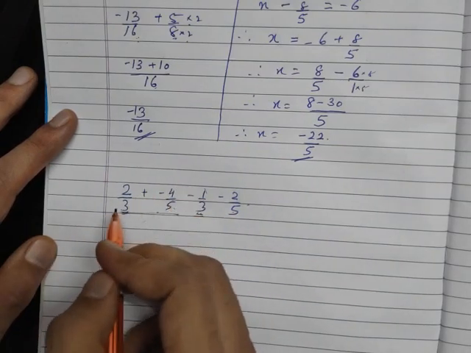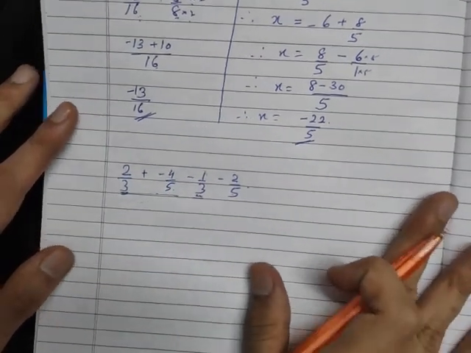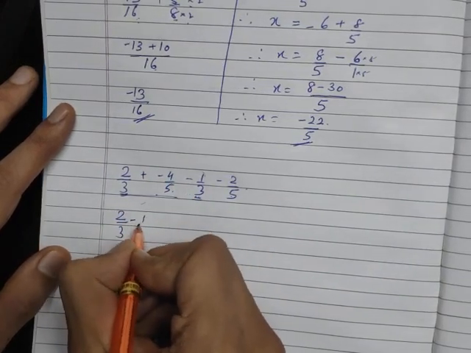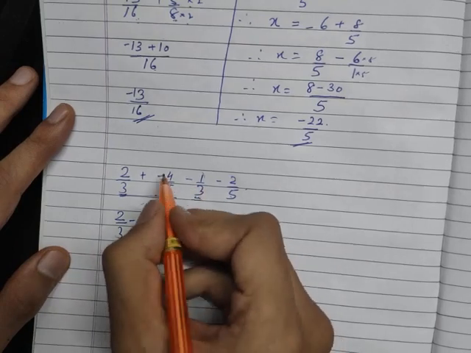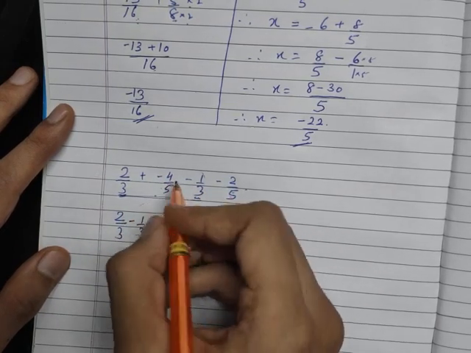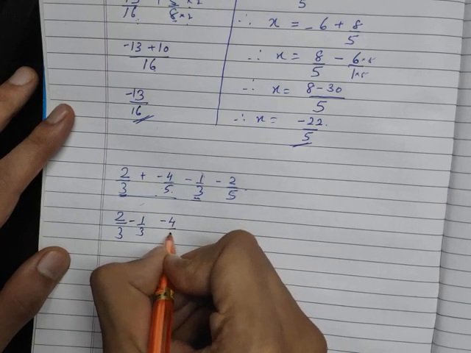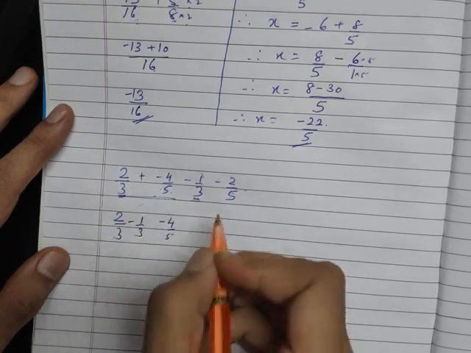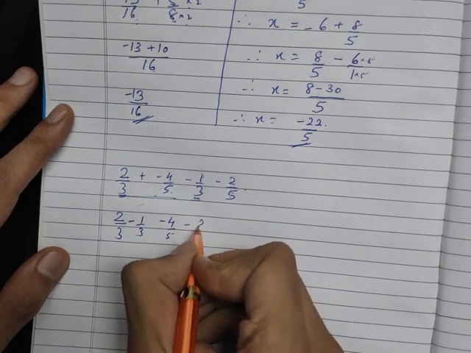Okay. So now, first step, I'll group. So I'll write together 2 by 3 and minus 1 by 3. Now, I'll take this and this together. So it is minus 4 by 5. If you want, you can check this way: plus minus minus. So it is minus 4 by 5 and minus 2 by 5.